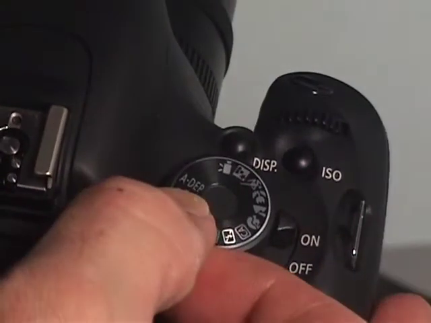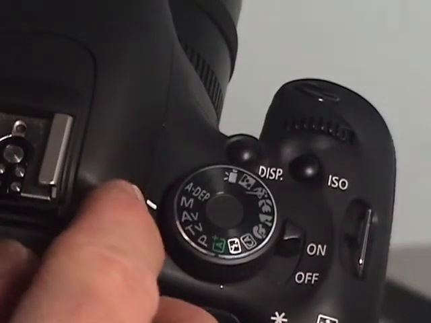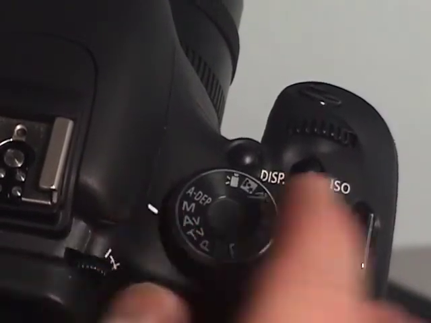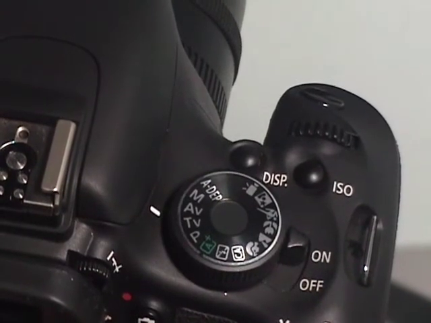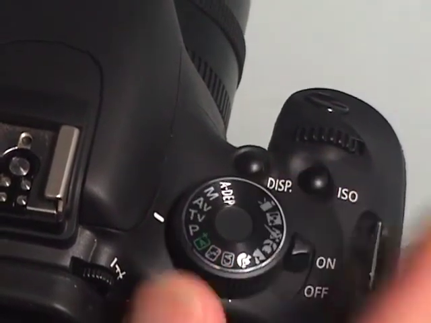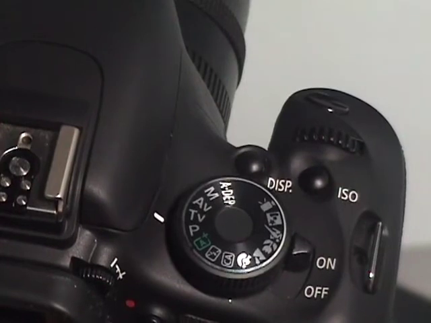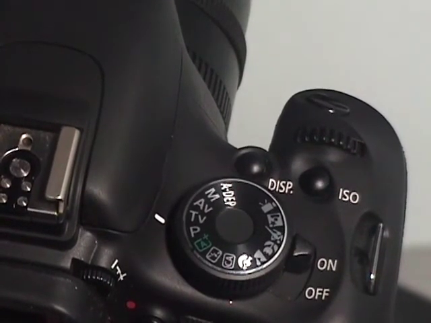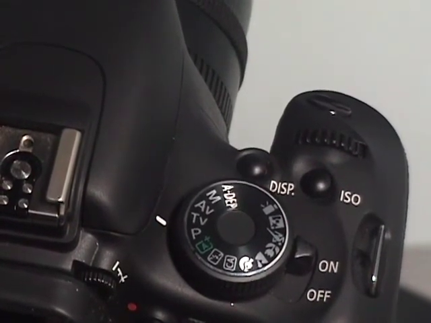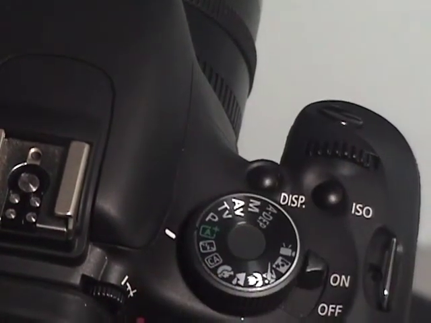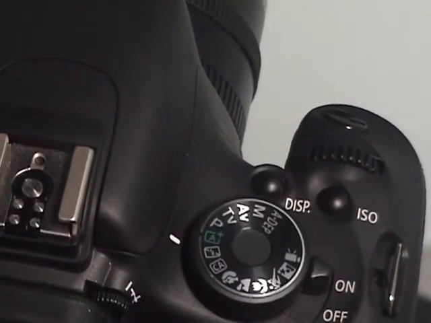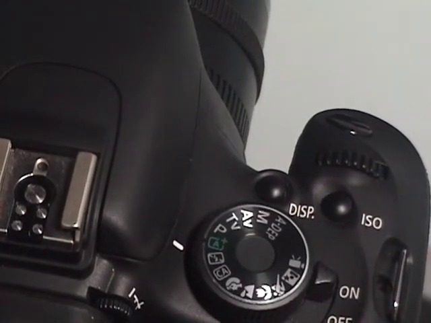So we're on full manual right now, represented by the M corresponding to that white line. There's also AV, which is the aperture priority, and TV, which is the shutter priority, exposure time. And then the other one that I do use sometimes is, of course, just the full auto, if you're just doing some point and shoot stuff.